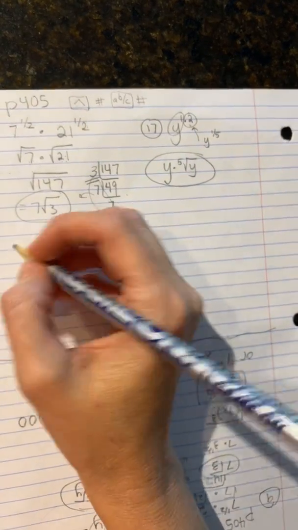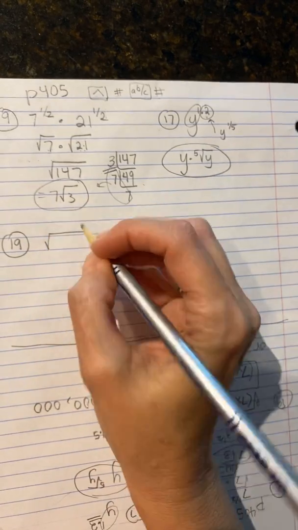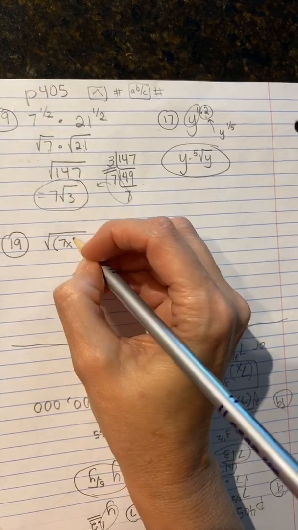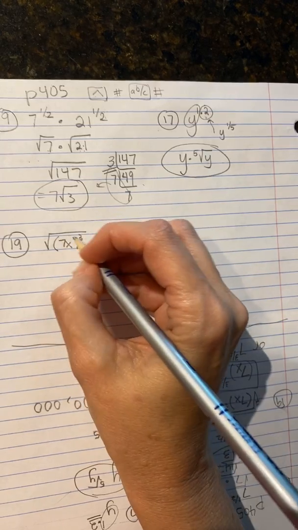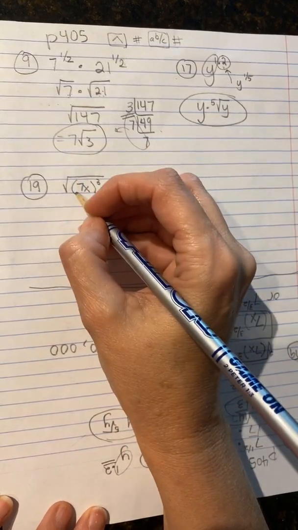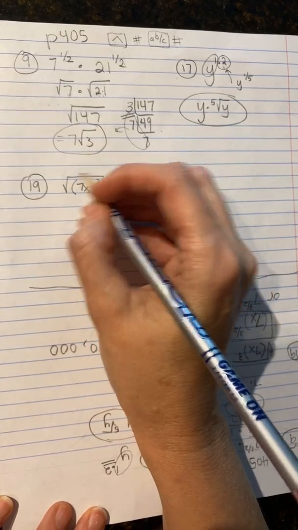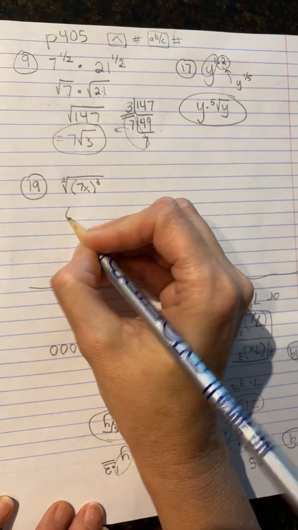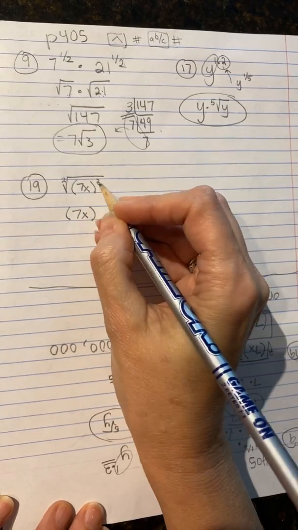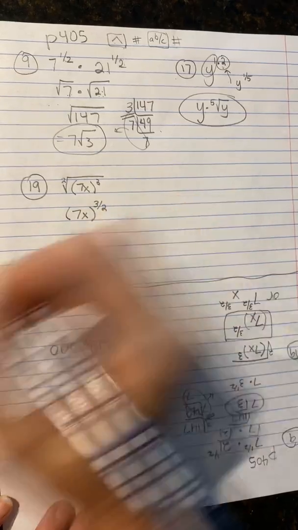Number 19. Square root of 7x raised to the 3rd. Okay, notice this grouping symbol. That's why I picked this problem. Notice this grouping symbol. That whole group is raised to the 3rd. That whole thing is being square rooted. So the way you write it is power on the top, root on the bottom. That's just another way to write it.